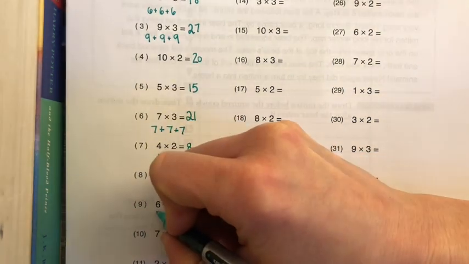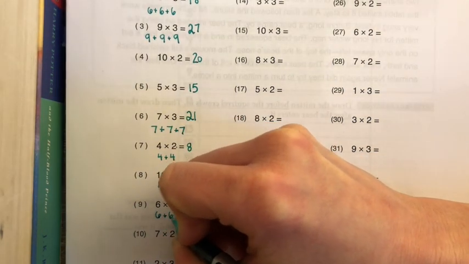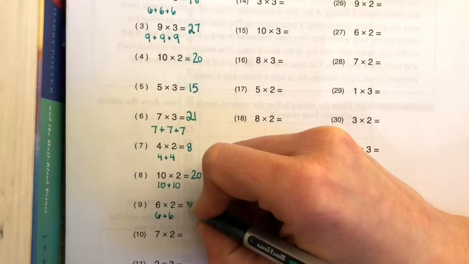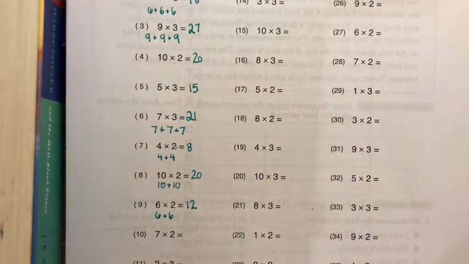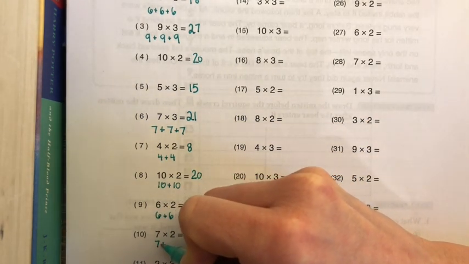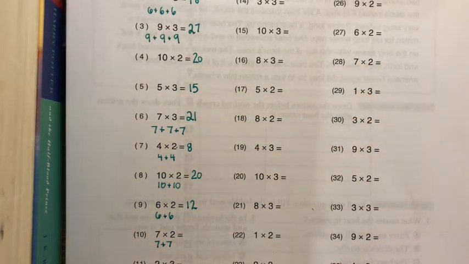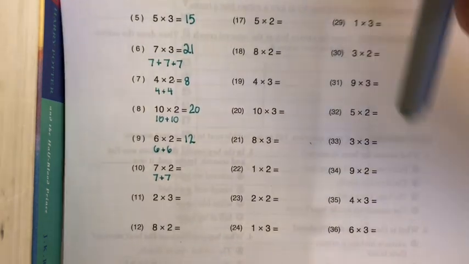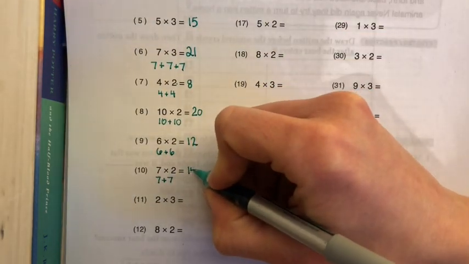6 times 2 is the same as 6 plus 6. 2 groups of 6, right? 6 plus 6 is 12. Okay, 7 times 2 is the same as 7 plus 7. It's 2 groups of 7. Oh, I better move my paper so you can see. 2 groups of 7, double 7 is 14.